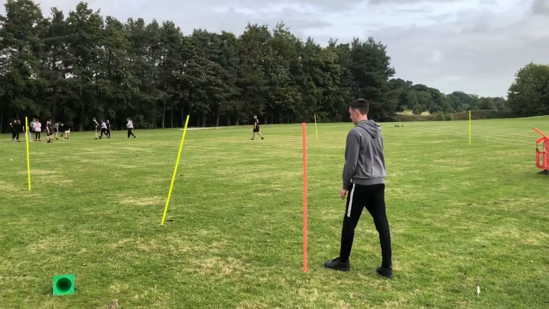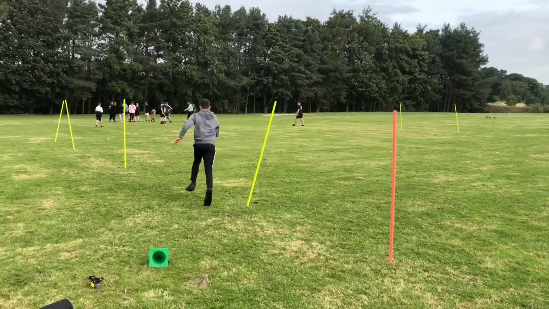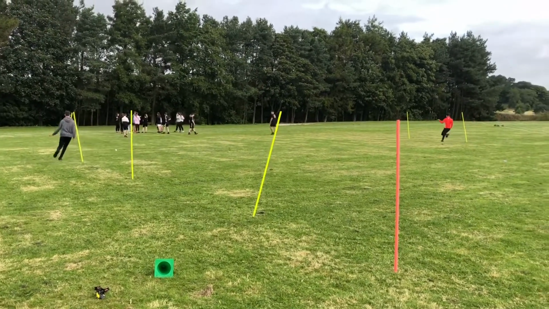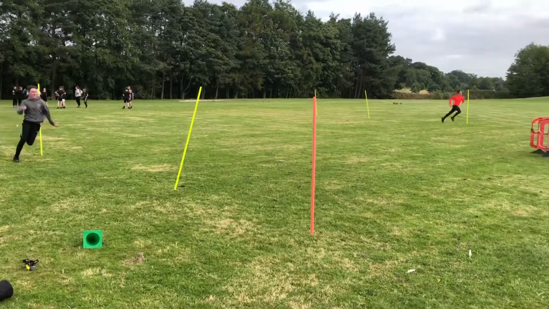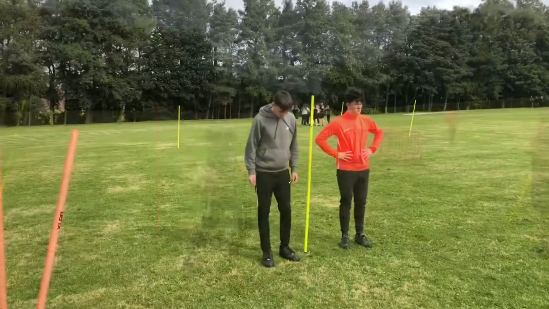Get set, go! So in this video here we have 2 of our pupils doing the slalom. So they have to zigzag all the way to the top and then zigzag all the way back, and the first one across the line is the winner.